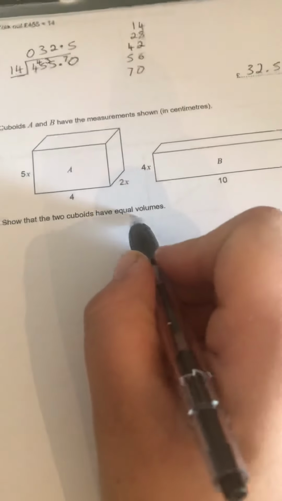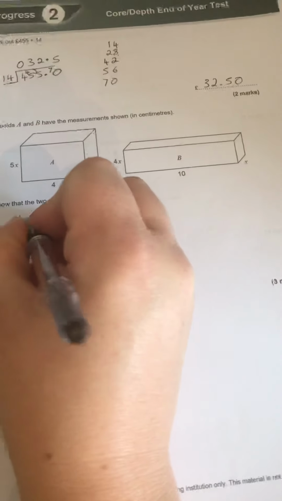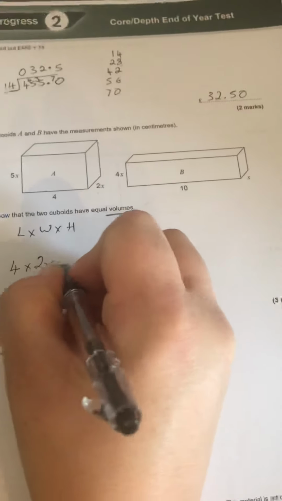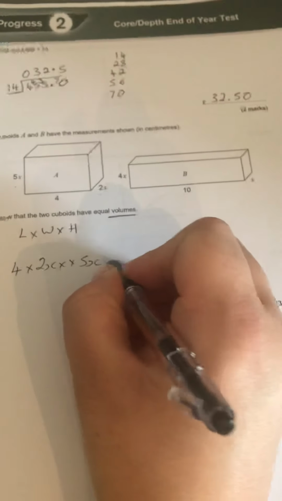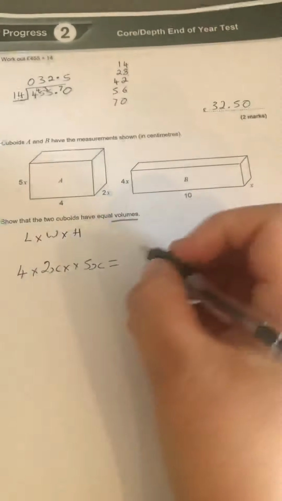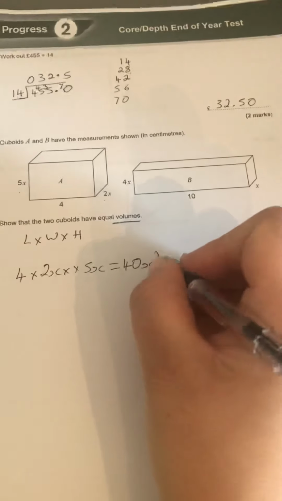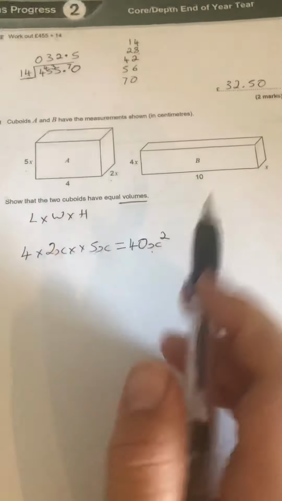Show that the two cuboids have the same volume. Well, to get volume, we're going to do length times width times height. So the first one, length of 4 times width of 2x times height of 5x. 4 times 2 is 8. 8 times 5 is 40. x times x is x squared. Some people missed off the x squared there. You have x times x, x squared. That's A.